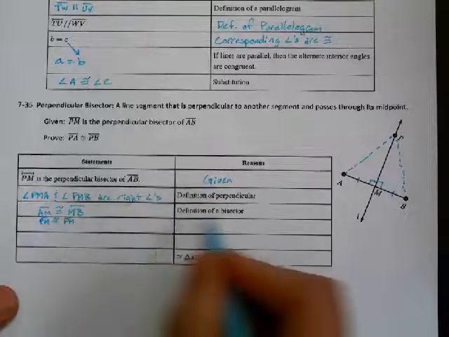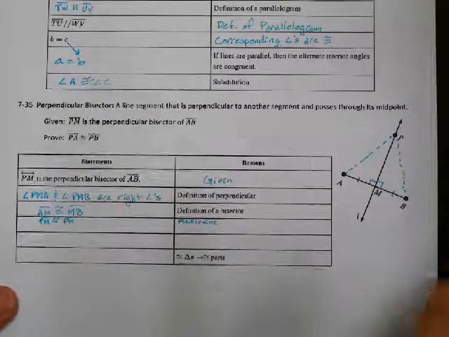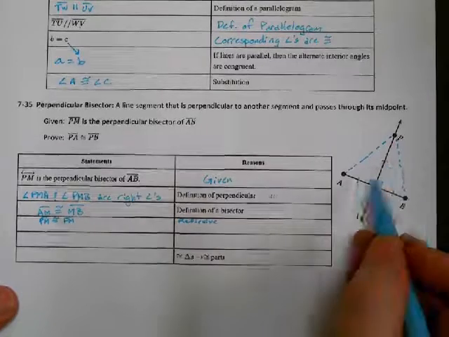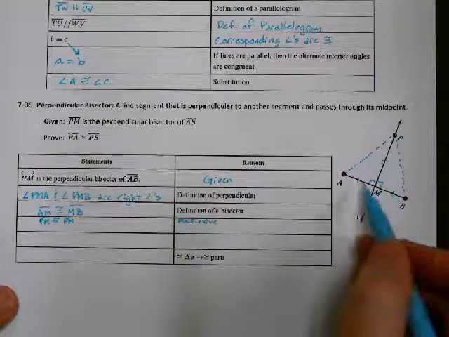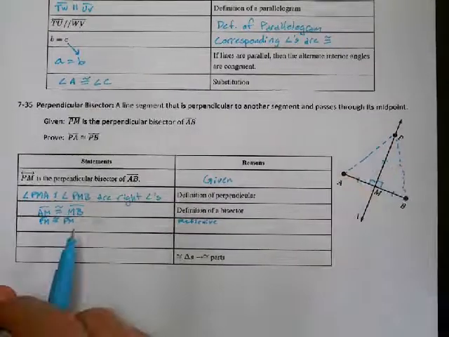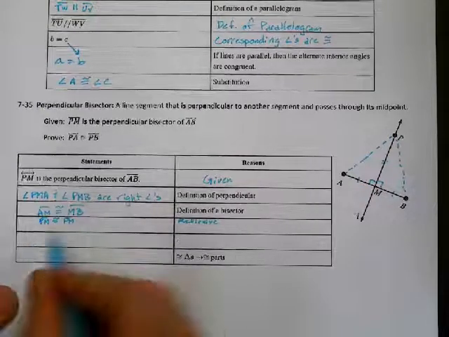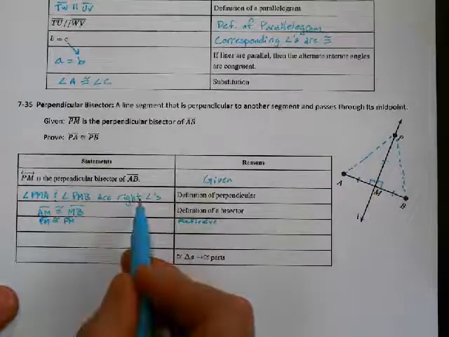That's the reflexive. So I've got an angle, right angle, side, right angle, side, right angle, side. We're going to have side, angle, side on this one. So the only thing that we haven't done is proven that these two are congruent. We said they're right angles. Now we're going to just say that they're congruent.